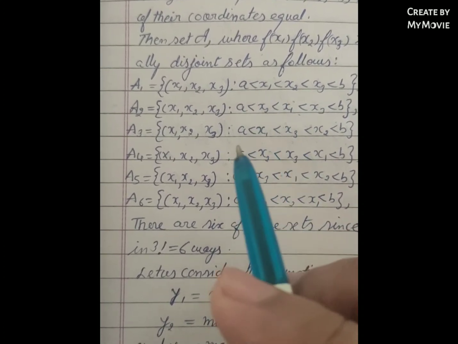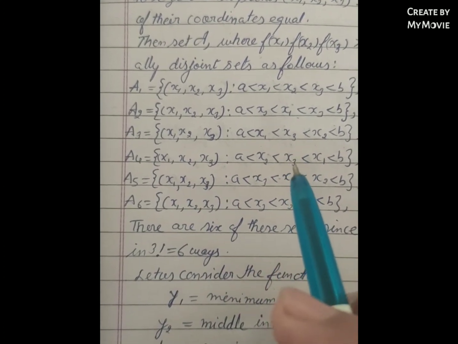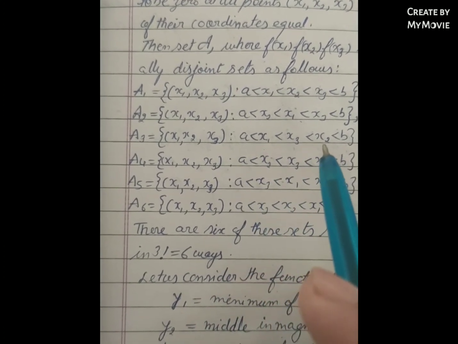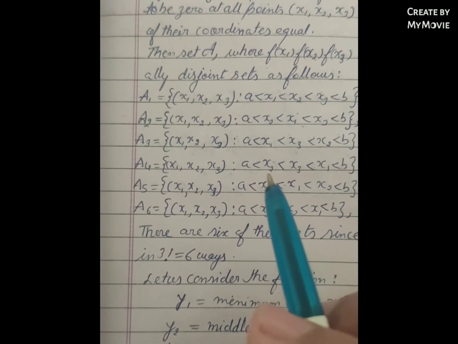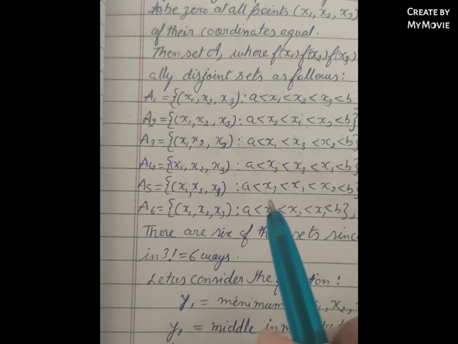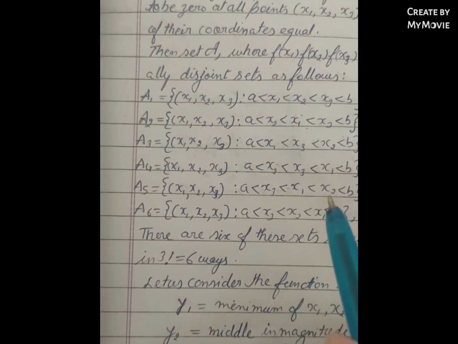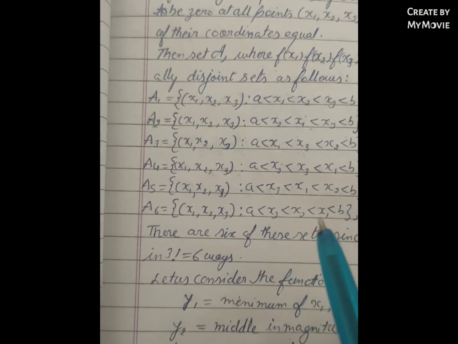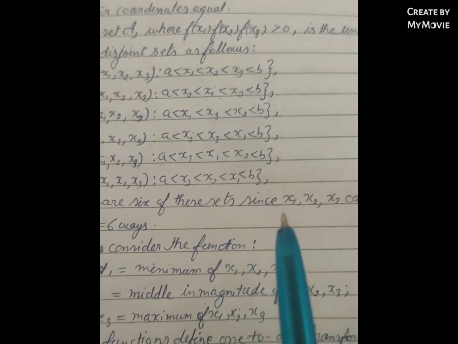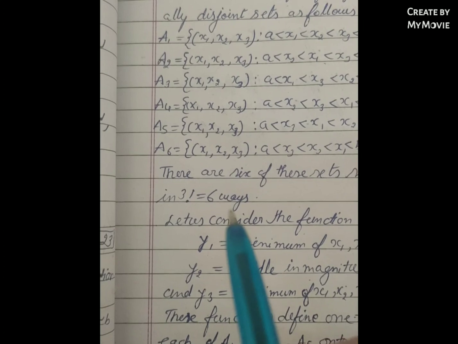In the third and fourth, the middle term contains x3, and we alter x1 and x2 in the first and last terms. In the fifth and sixth, we have x3 in the first place, and alter x1 and x2 in the second and third places. There are 6 of these sets, since x1, x2 and x3 can be arranged in 3 factorial ways, that is, 6 ways.